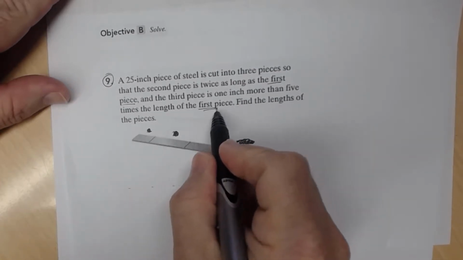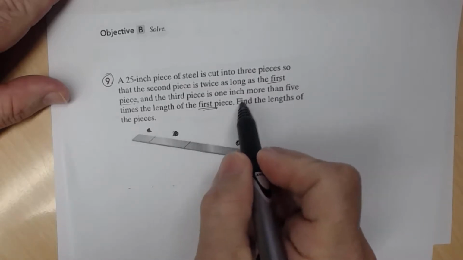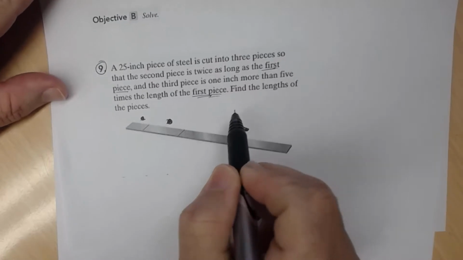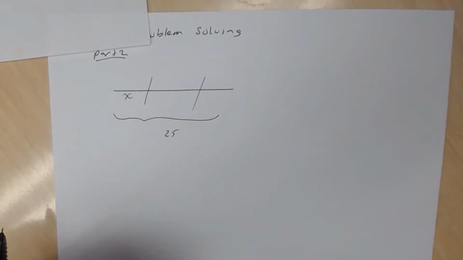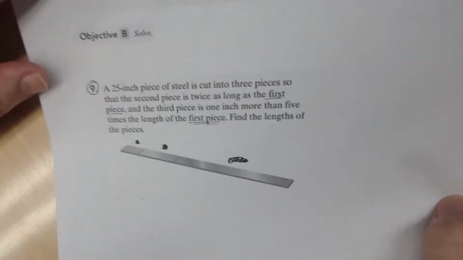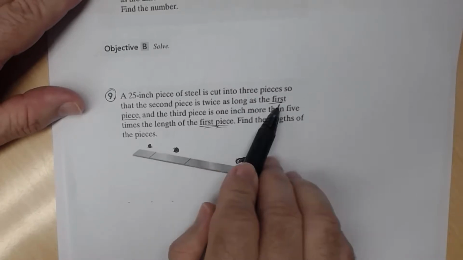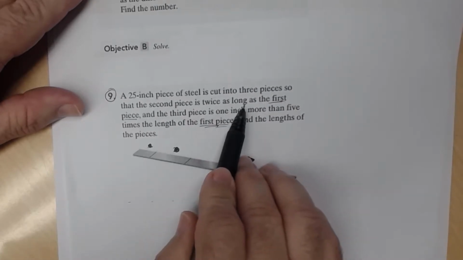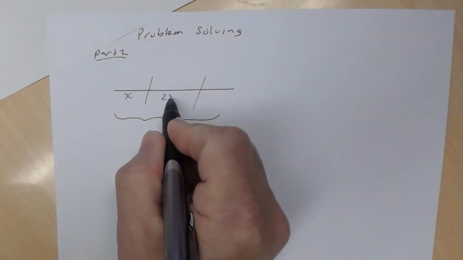So if you look at that sentence right here, the word first piece shows up twice. So what we're going to do is we're going to let x equal the length of the first piece. All right, so I'm going to call this the first piece right here. And so the second piece, if you read it again, the second piece is twice as long as the first piece. So if the first piece is x inches long, then the second piece is 2 times x, as it says twice as long, so 2 times x. So let's say this is the second piece right here.